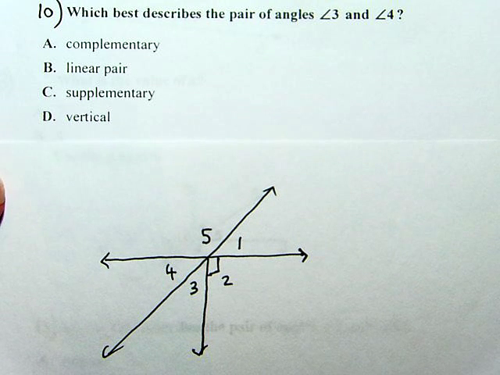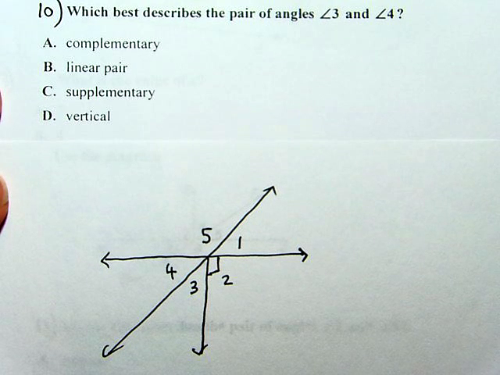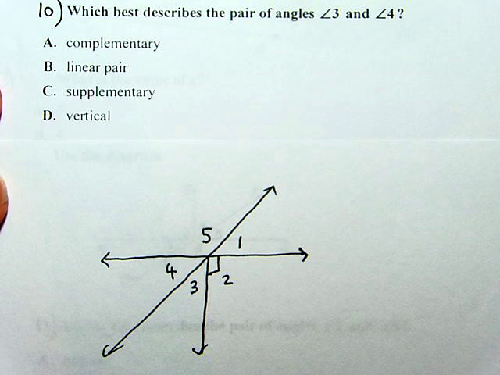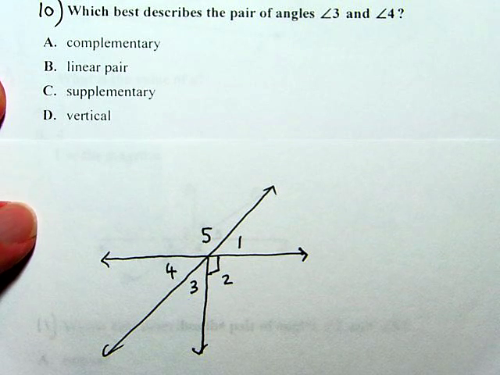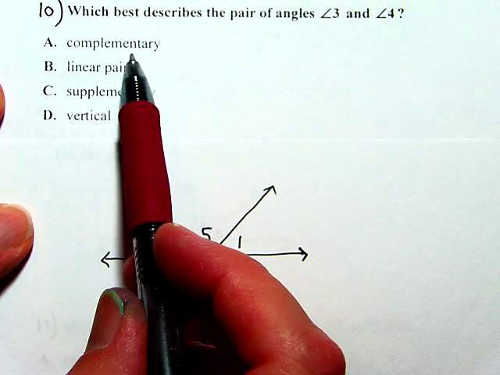What's kind of interesting about this is that all four types of angles are actually in this diagram somewhere. So it's almost like trying to solve a crossword puzzle, or a matching puzzle. You've got all the answers in the puzzle, but we've got to figure out which one matches specifically with angles 3 and 4. So let's look at the first choice, complementary angles.